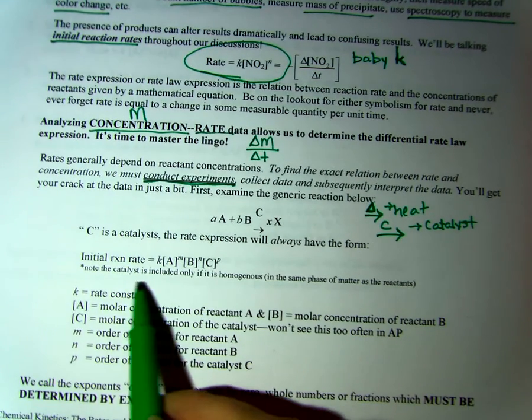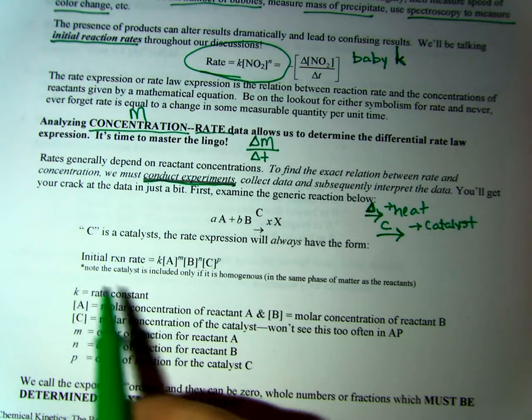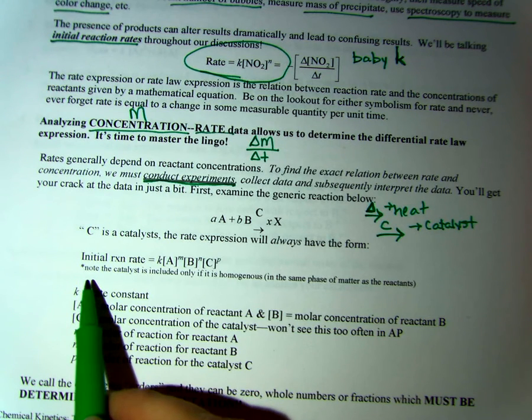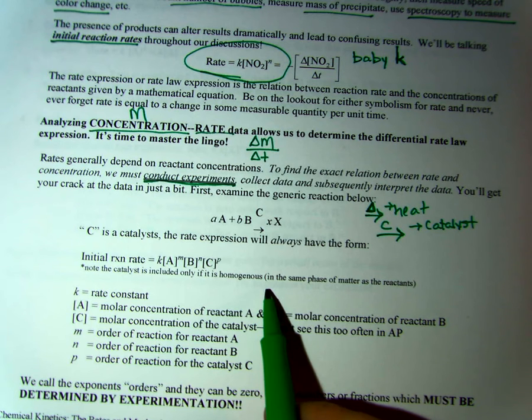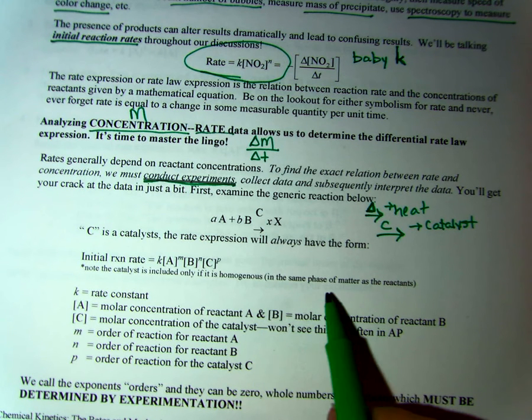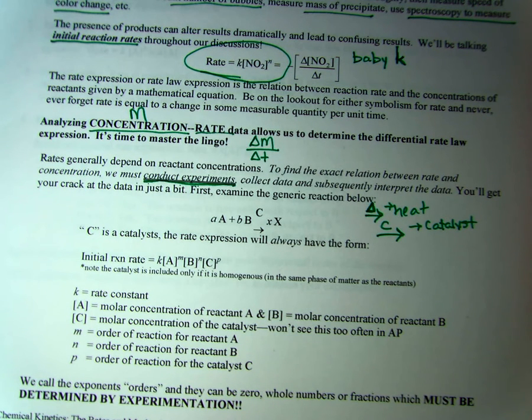And also, in very little letters underneath that, it says, note the catalyst is included only if it is homogeneous, which means it's in the same phase of matter as the reactants. So if your catalyst is a solid, and your reactants are actually gases, then you won't deal with the catalyst. But if they are all gas, then you would have to include it. Okay, so it has to be homogeneous.